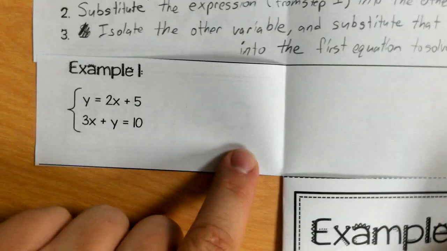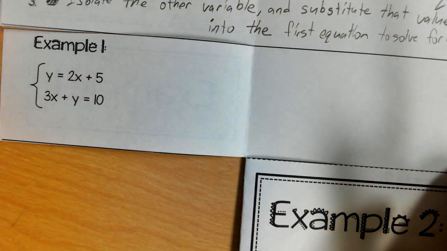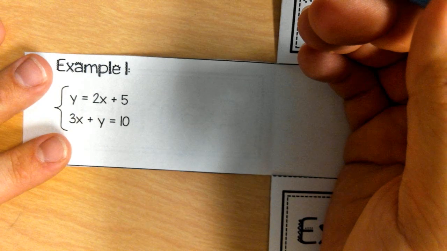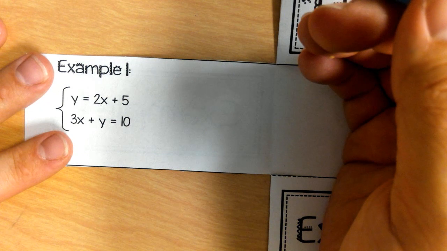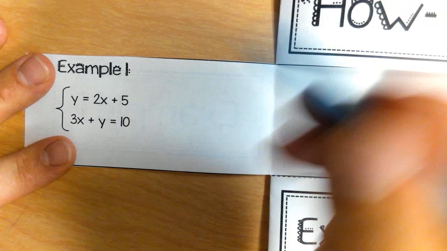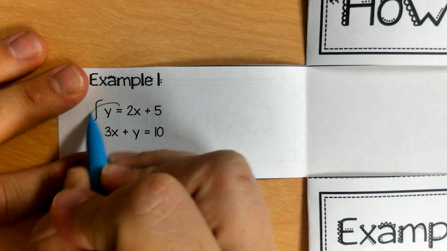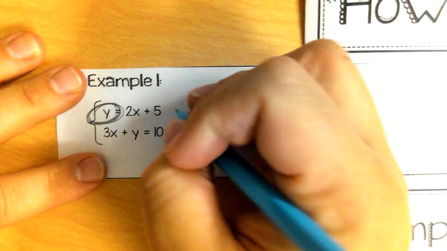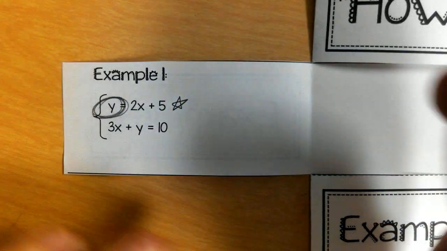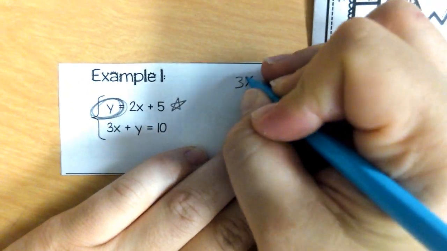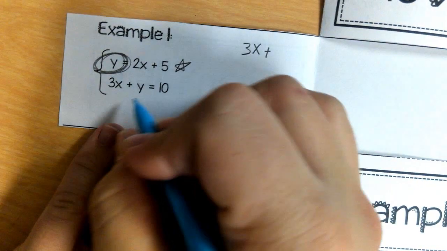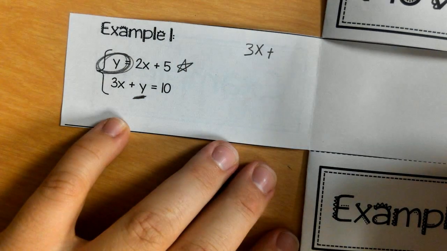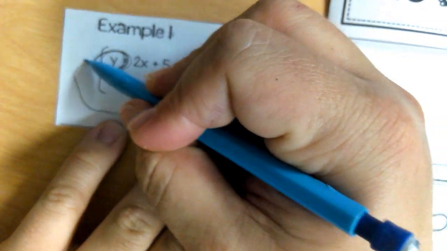Here we go. Example 1. Say I have y equals 2x plus 5 and 3x plus y equals 10. The first thing I'm going to do is pick the equation where a variable is already isolated, so I'm going to use that one. In 3x plus y, what is y?